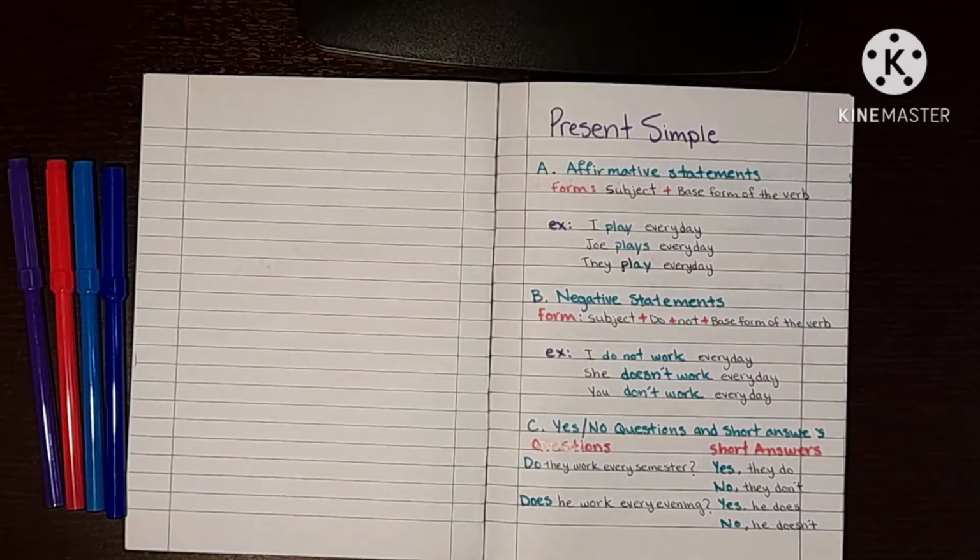Today we will be taking the present simple and the uses of the present simple. Okay, let's start with the affirmative. So here in the present simple we have four points. The first one is when we are talking about affirmative statements. Affirmative statements are when something is positive, when we are talking about something positive.